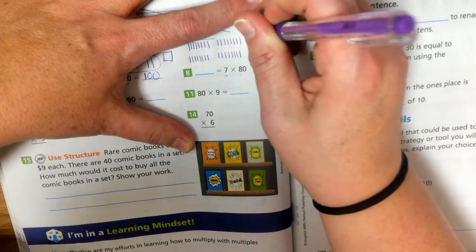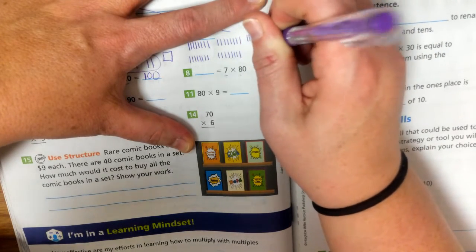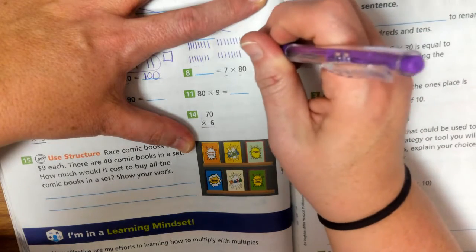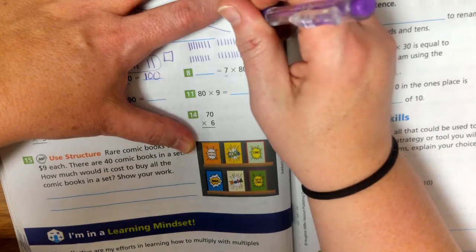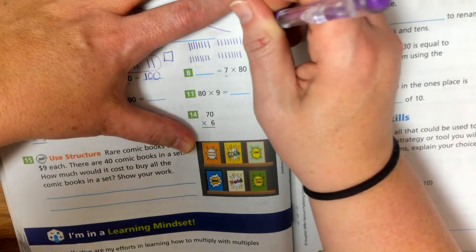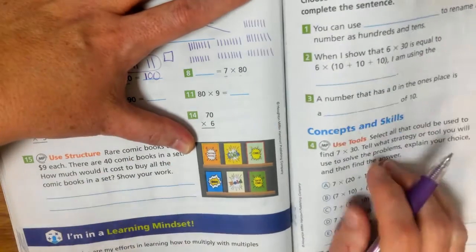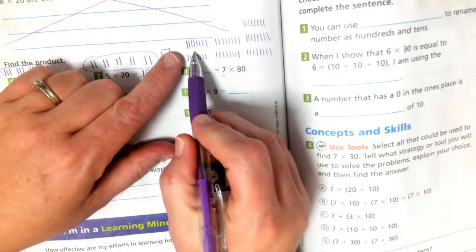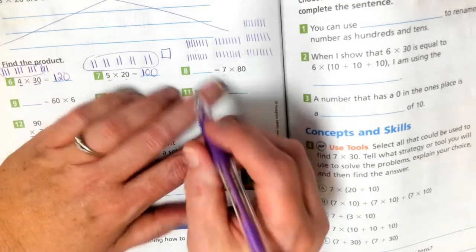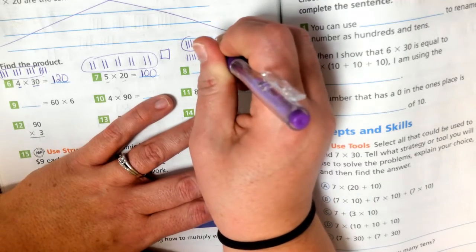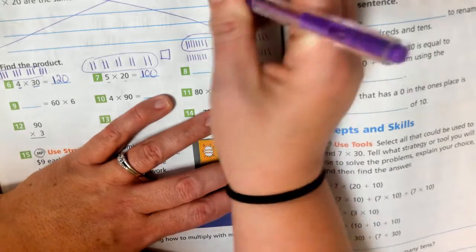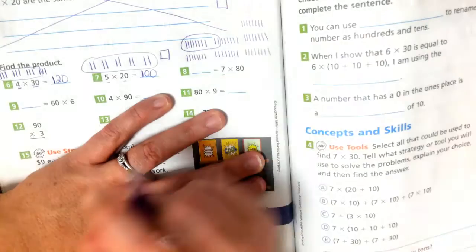There's 6. And then 1, 2, 3, 4, 5, 6, 7, 8. There's 7. So if I have 8 in here, how many do I need from the next one? I need 2. So I have 8, and I'm going to pull 2 from that one, and that gives me a 100.